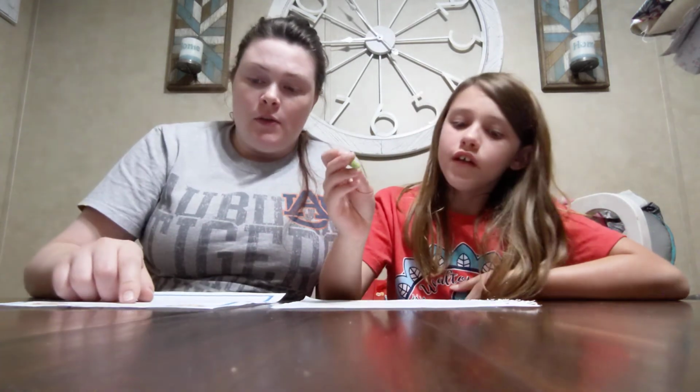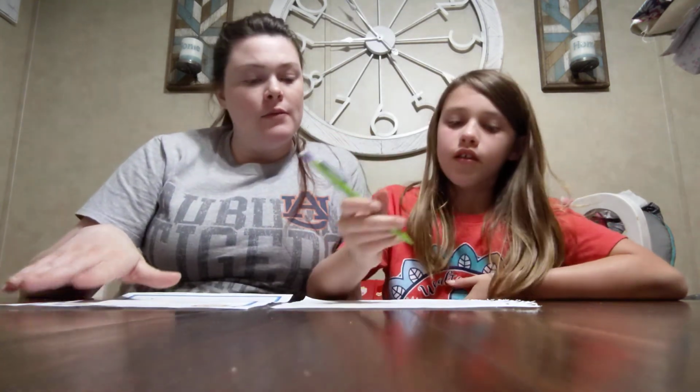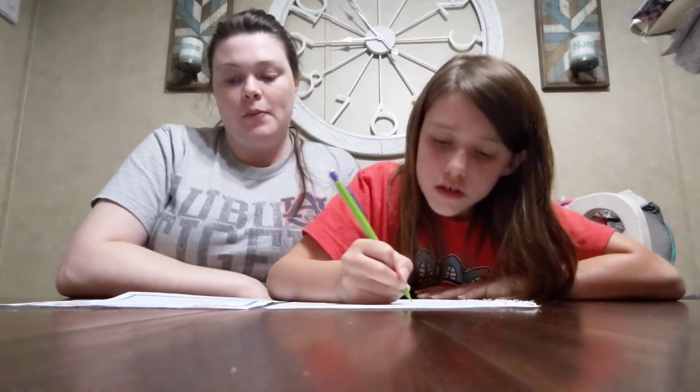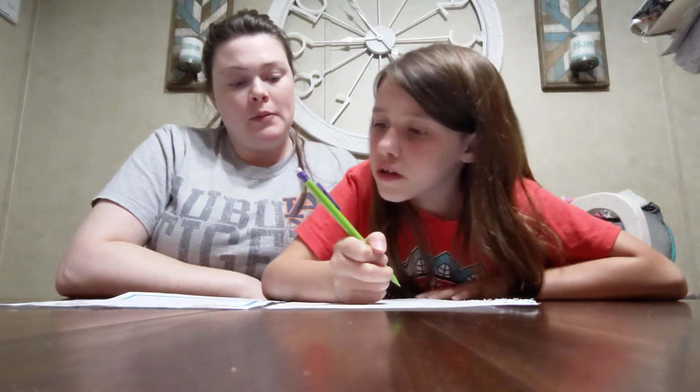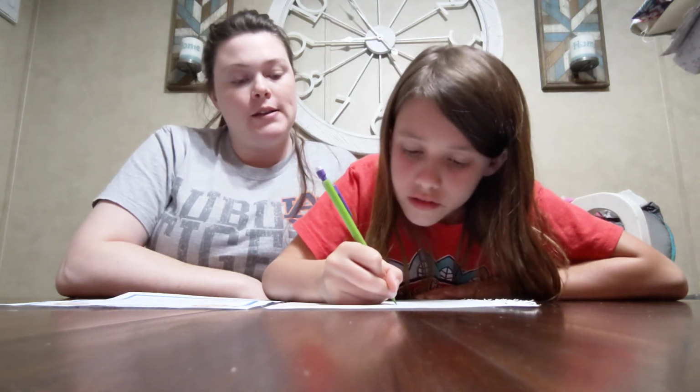The next one, 25.75, or 25 and 75 hundredths. What place is the 2 in? The 2 is in the tens place. The tens place. Good job. T-E-N-S.